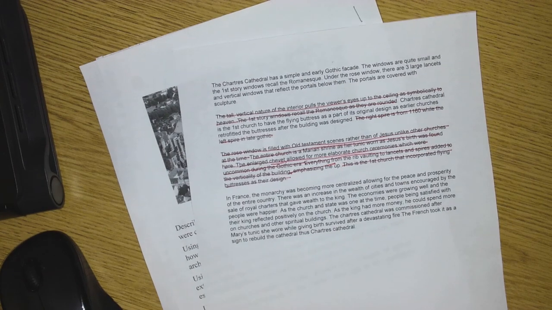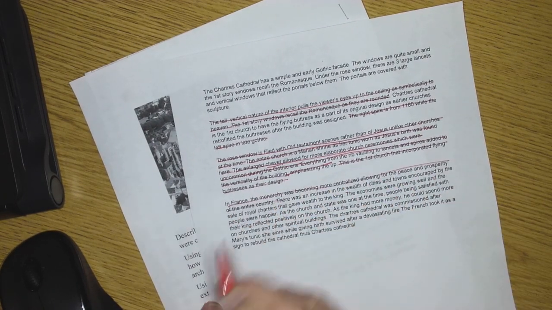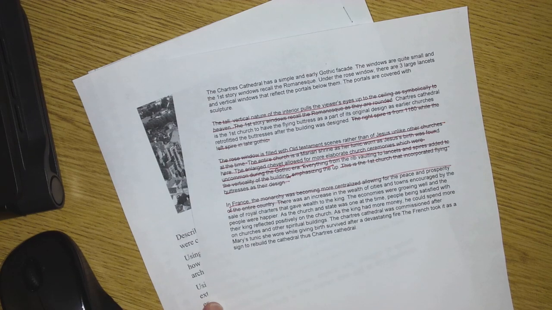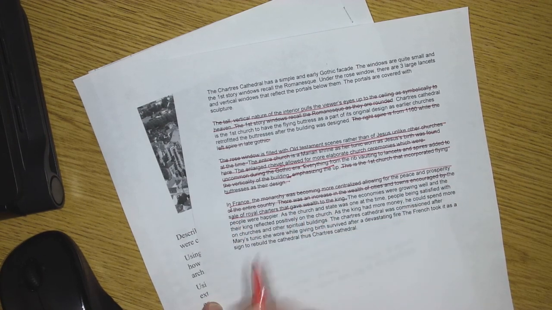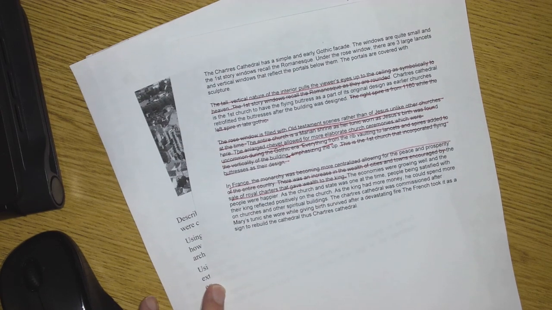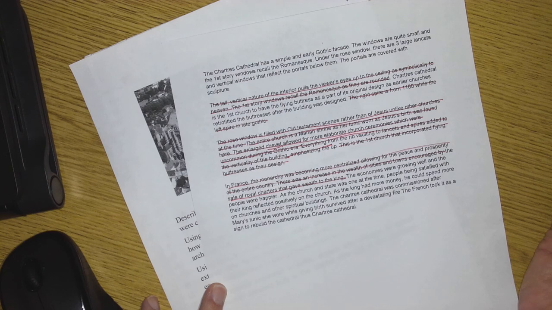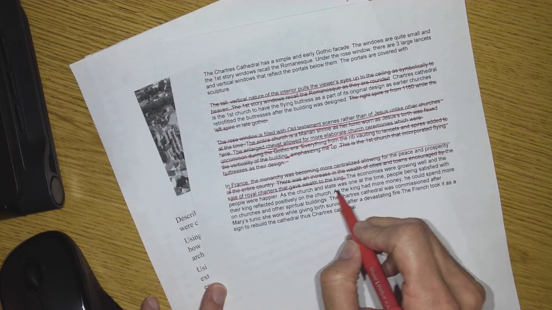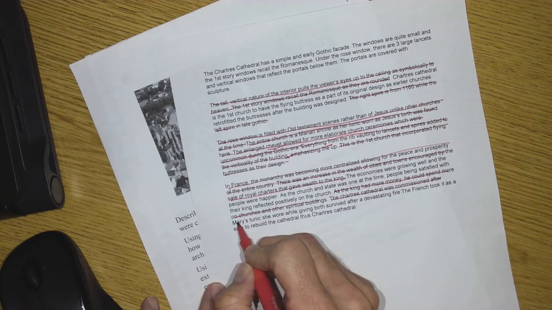All right, in France, the monarchy was becoming more centralized. That came right out of Barron's. There was an increase in the wealth of cities and towns. Okay, that came out of Barron's. Economies were growing well. People were happier. As church and state were one at the time. People being satisfied the king, but positively in the church. As the king had more money, he could spend. Okay, this is pulling from Barron's. And then this is pulling from Barron's.